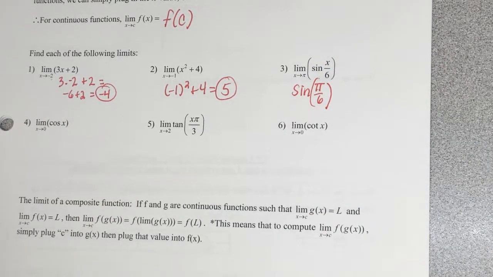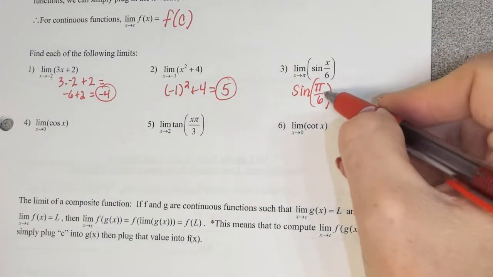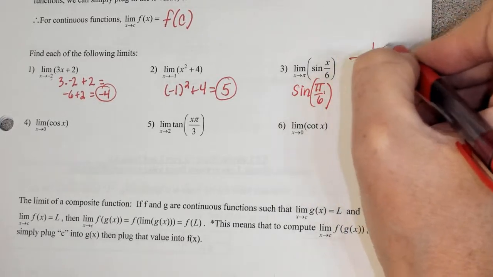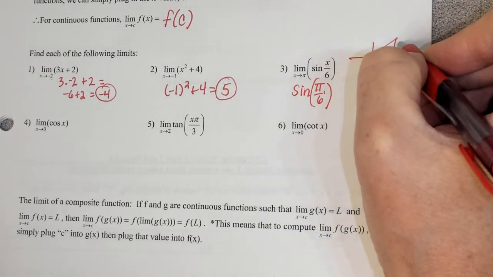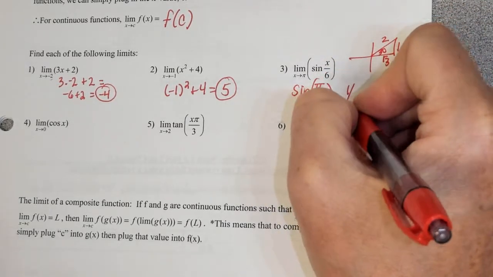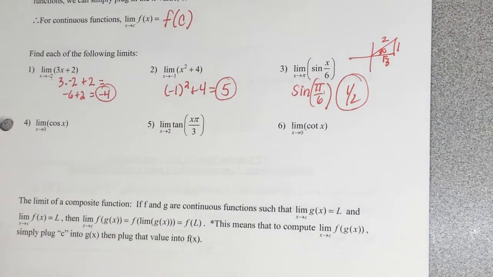Do you know the sine of pi over 6? Some people do, some don't. Pi is 180. 180 divided by 6 is 30. If you need to, draw a picture. Across from the 30, 1, radical 3, 2, 1/2. I want you to be able to do that more quickly, but I was just showing for people who don't remember that.